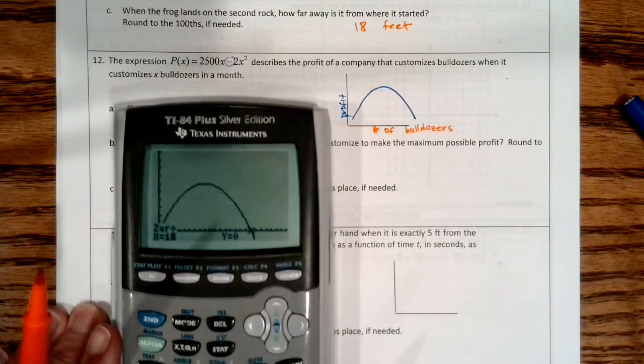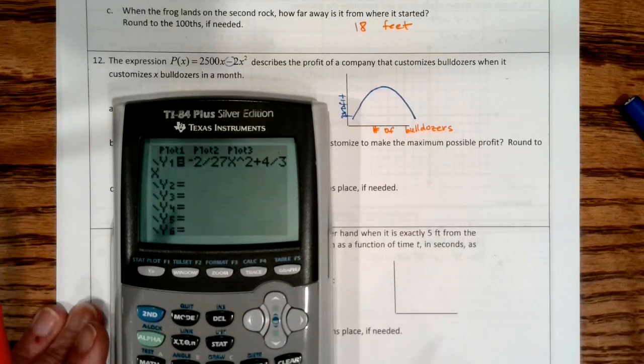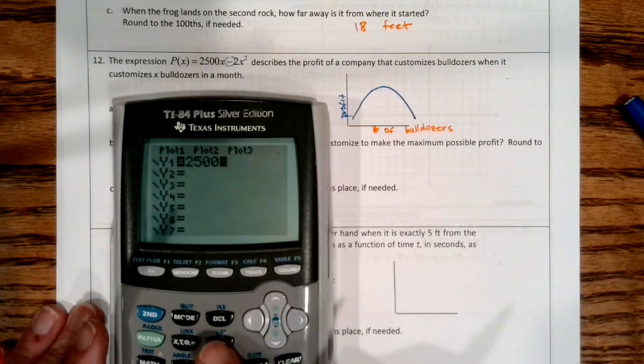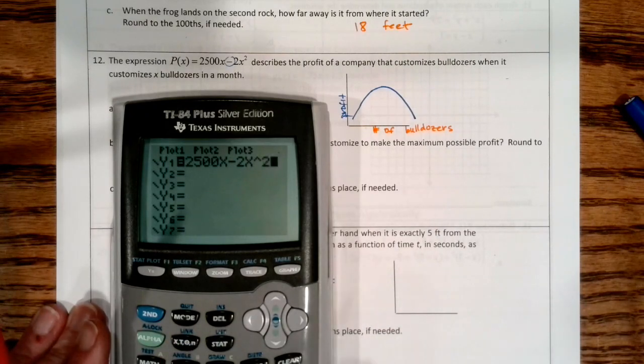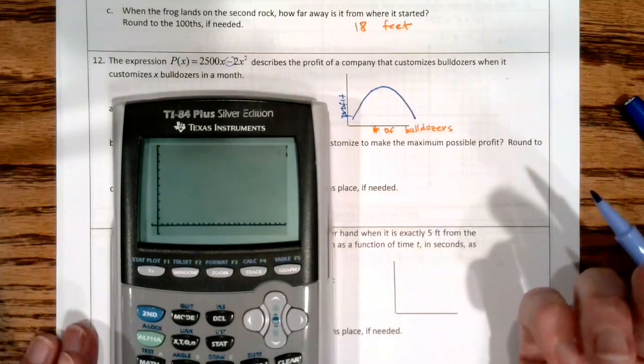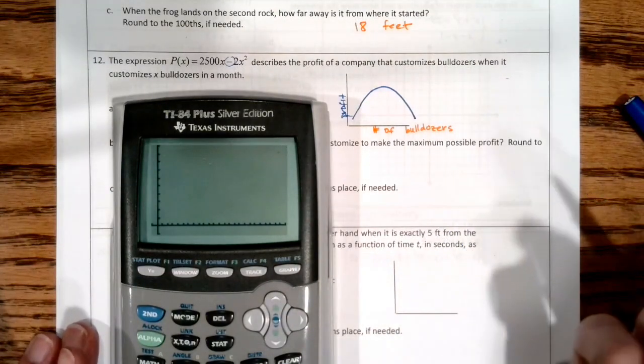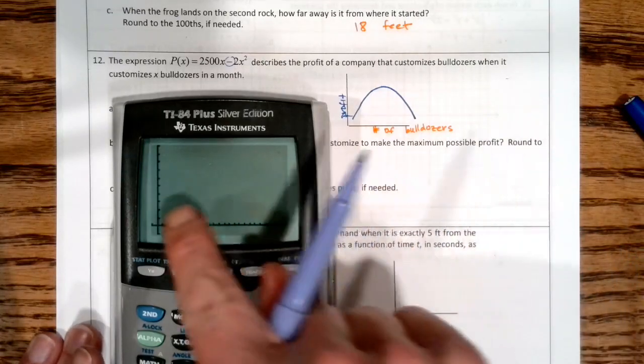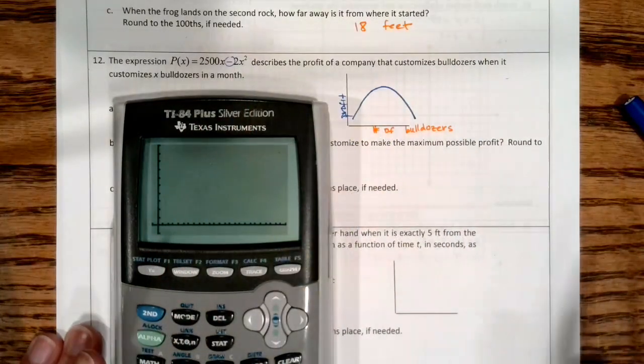Okay, so I go to my graphing calculator, and I'm going to enter my new equation. That's a lot of bulldozers. 2,500x minus 2x squared. So without changing my window, I'm going to go ahead and look at my graph and see what I see, which is nothing, which means that this graph exists much higher.